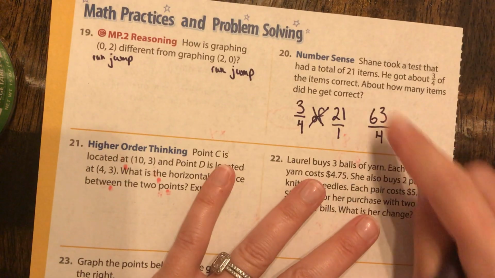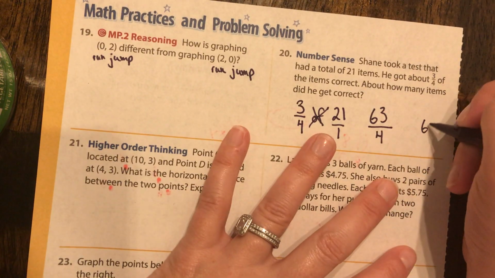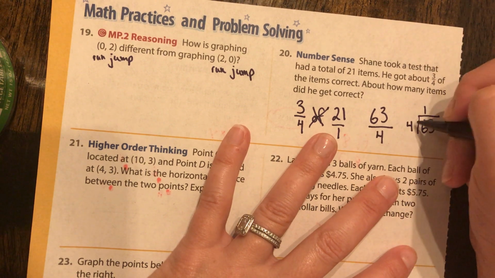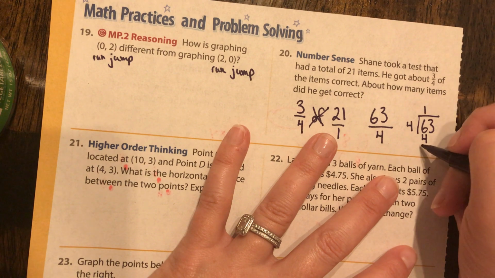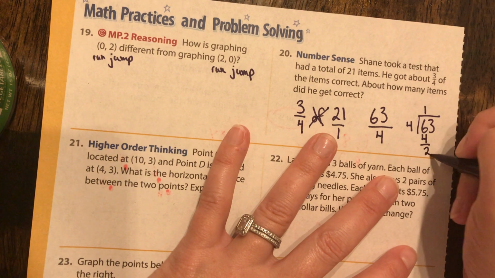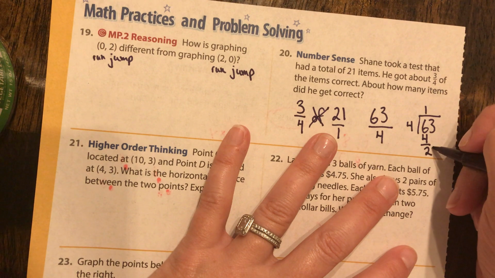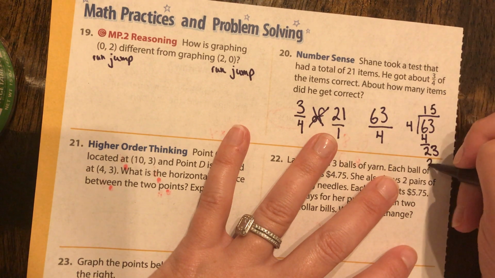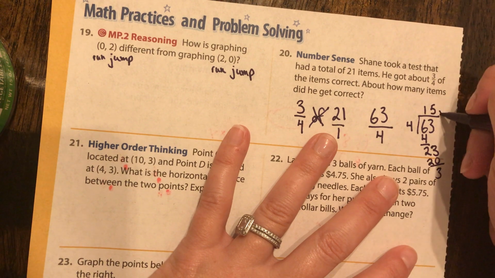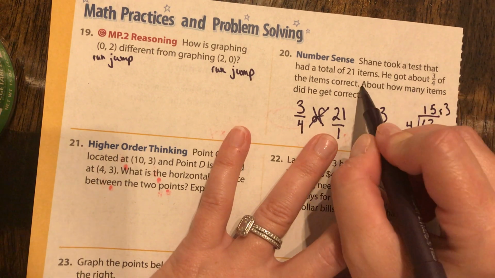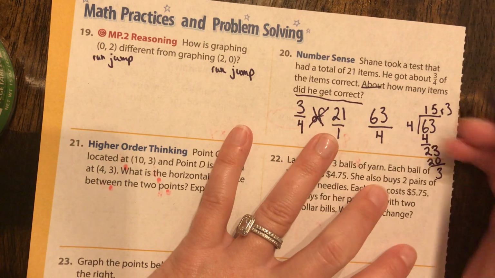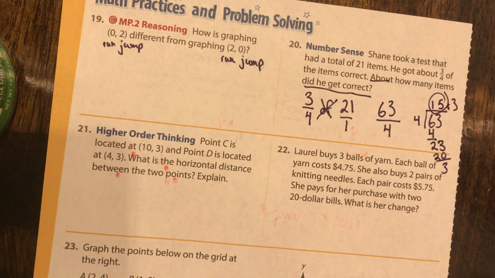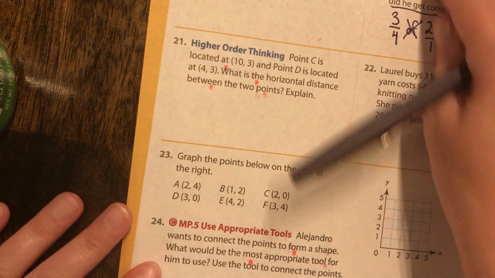And then since it's improper, it's got a big fat head, you can take 63 and divide it by 4. 4 goes into 63 one time, multiply back. Bring this down, you get 2. Bring this down, you get 23. 4 goes into 23 15 times, multiply back. You get a remainder of 3. Now, the question says about how many items did he get correct? It's about 15. You don't need to worry about the leftovers, okay? Got about 15 correct.